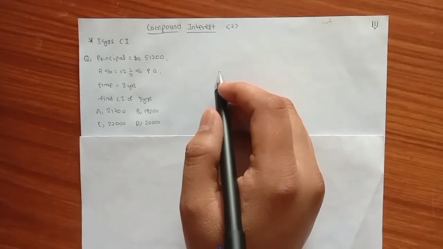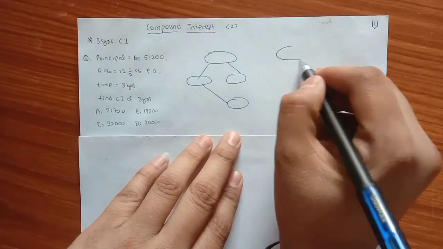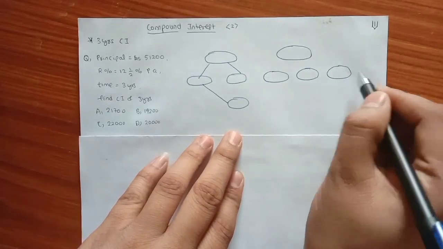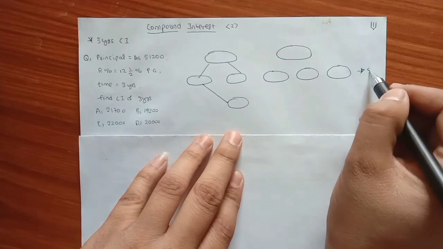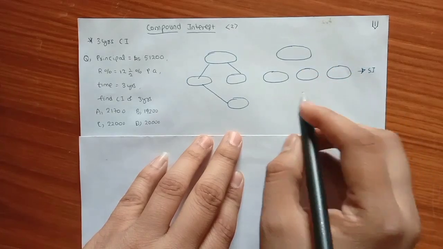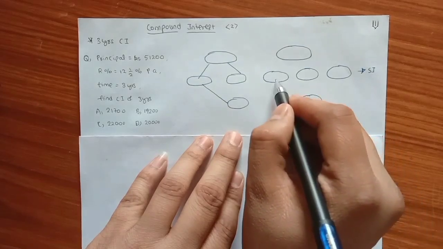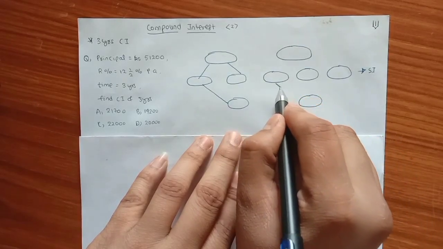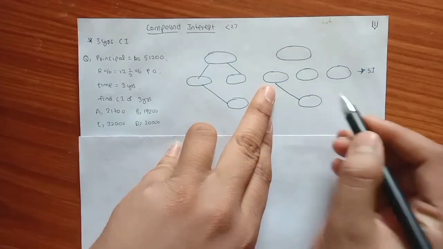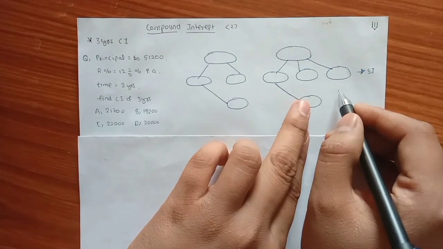Now, in finding 2 years, we used a trick. For 3 years, this is the principal, and this is the 3 years CI. This is the simple interest of the principal, and for the second year we need to calculate the interest of this interest. For the third year again, we need to find the interest of the interest.